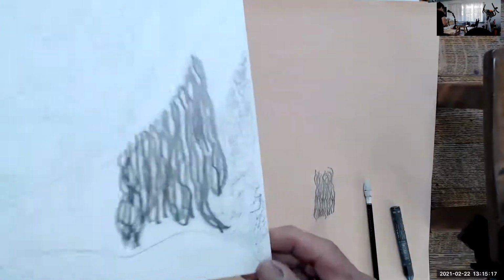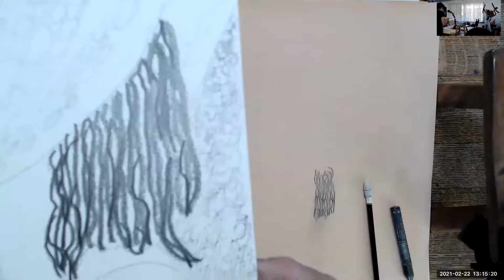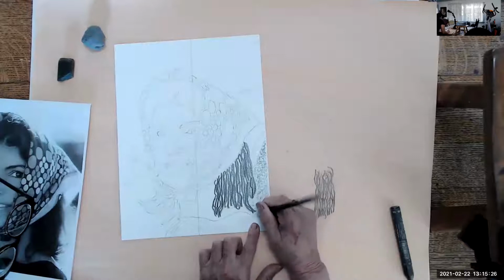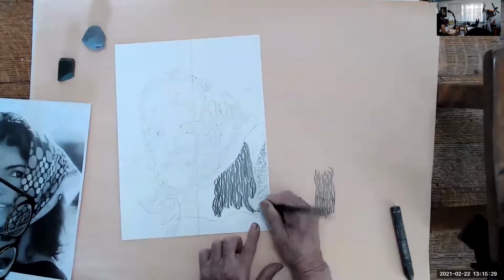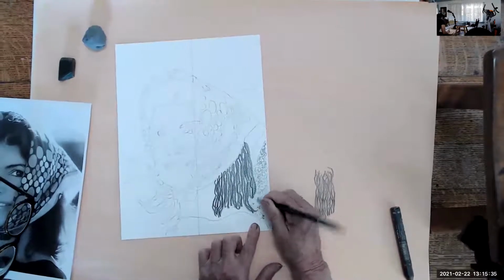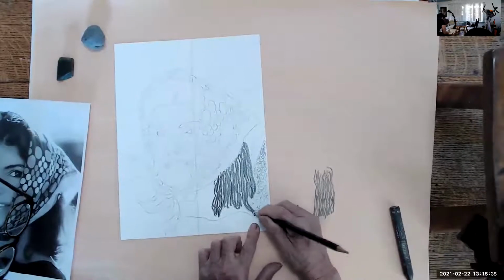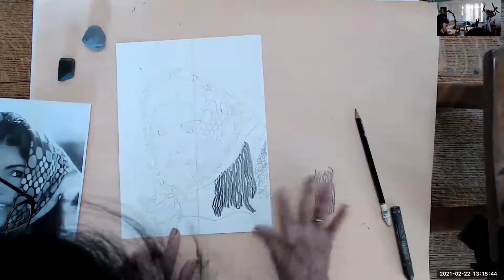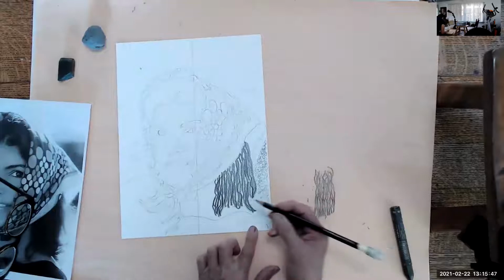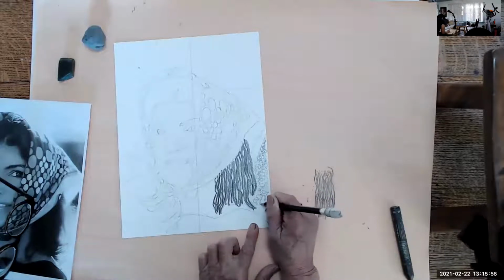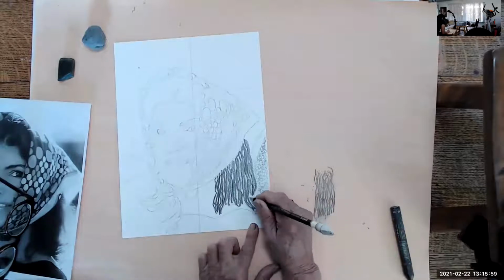So you can see each of the lines here, because of the watercolor paper, the lines aren't as distinguished. I'm going to erase that and try doing that part over, so that you can still see the individual lines.